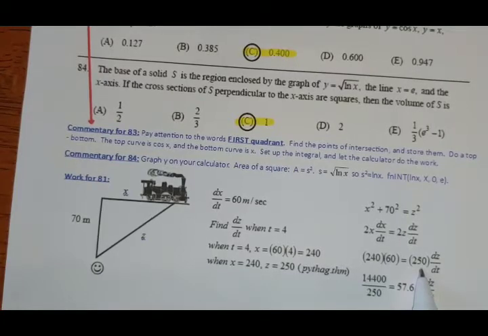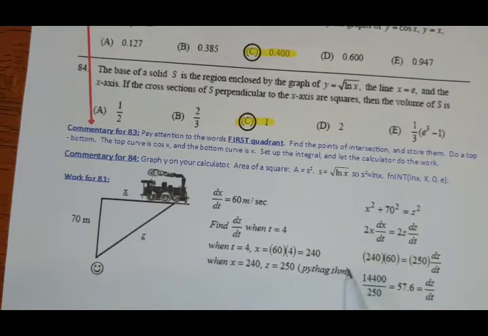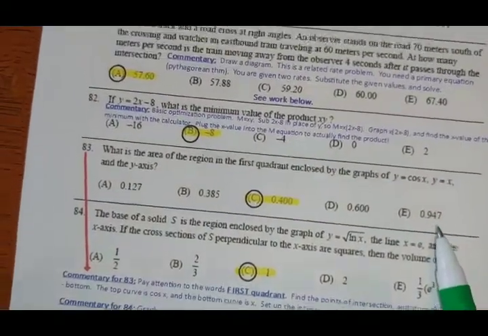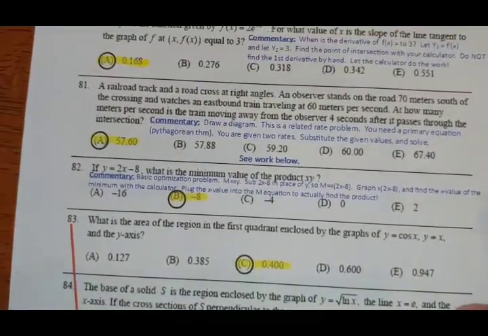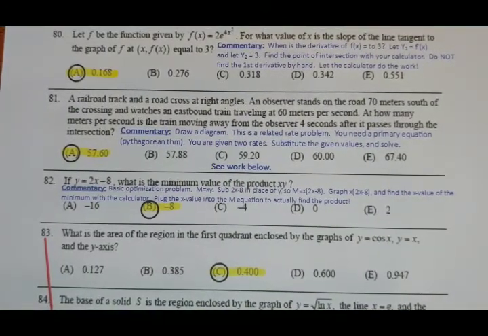And then to figure out how far the train is from the observer, we're going to have to use our Pythagorean theorem. So we know we have x squared plus 70 squared is equal to z squared. We already know that x is 240, so with our calculator, I'm not going to show you that, I know you can handle that. We're going to find out that z is equal to 250. We're going to substitute. We're going to let the calculator do its job. We're going to multiply and divide by 250, and we get 57.6, which is letter A. So if you did not get that right, go back and redo the problem and force yourself to do a related rate, even though you've heard me explain it. Make sure you can get it.